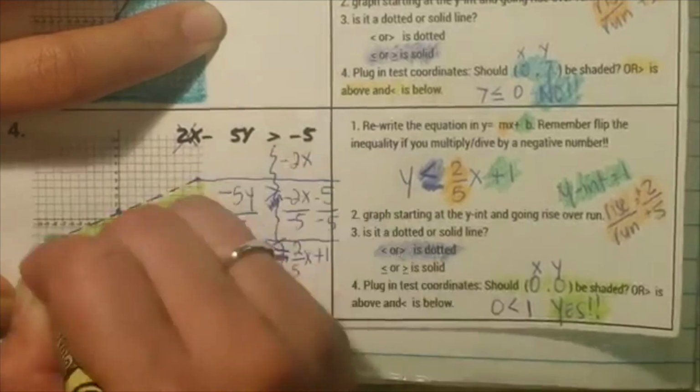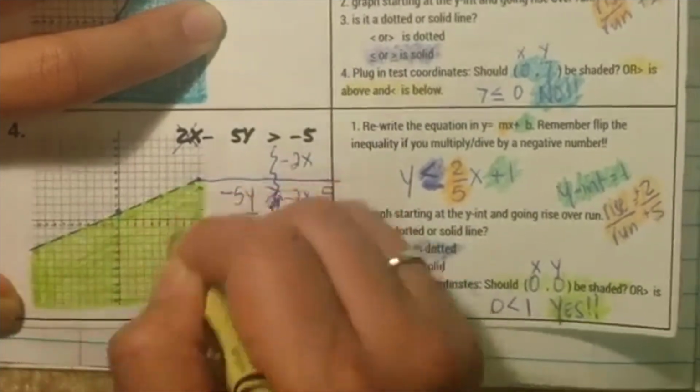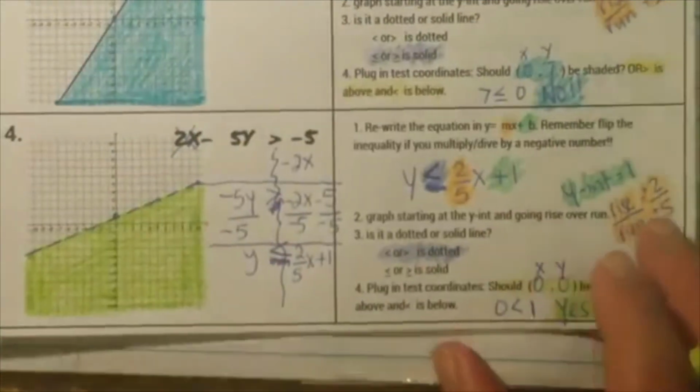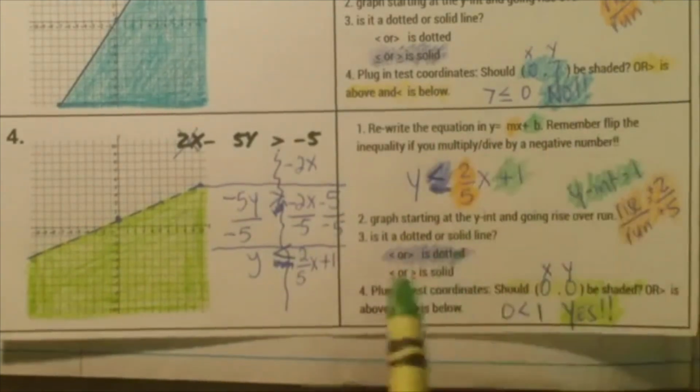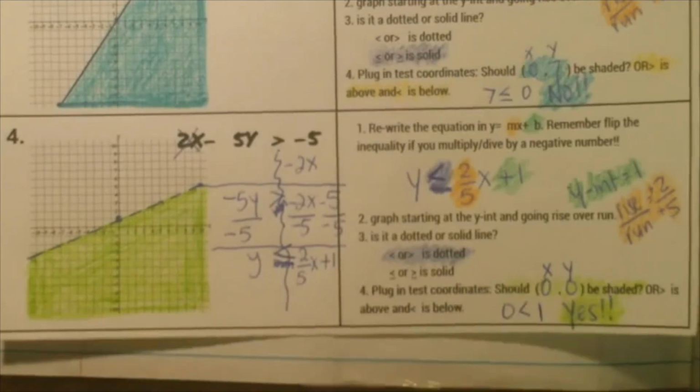All right, but just make sure you check because, you know, I got some of these wrong in Excel as well. All right, and that's basically it. All you have to do is rewrite the equation in y equals mx plus b. Start at the y-intercept, do rise over run. Ask yourself if it should be dotted or solid, and then plug in the coordinates to check which side you shade.